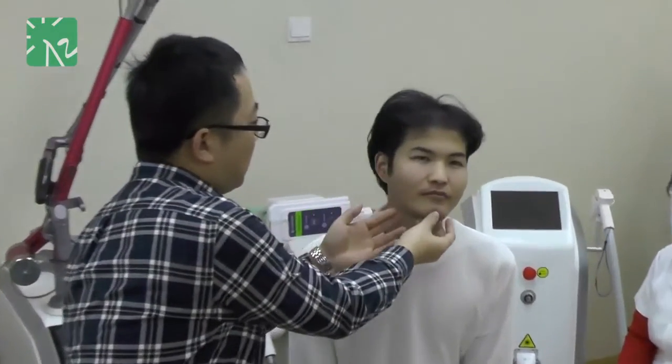As said, it is totally normal. And after the treatment, we can observe on the face of Mark there is a slight redness, and that is a totally normal phenomenon after treatment. I think after a couple of days it will go away by itself.